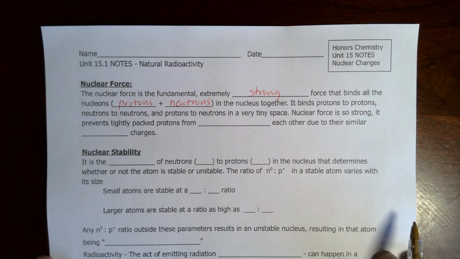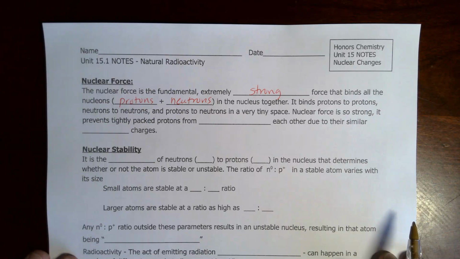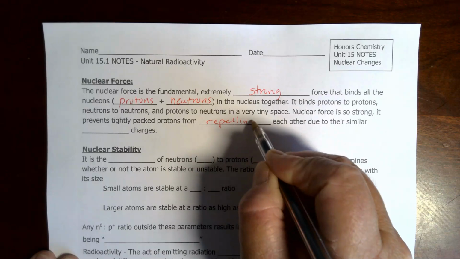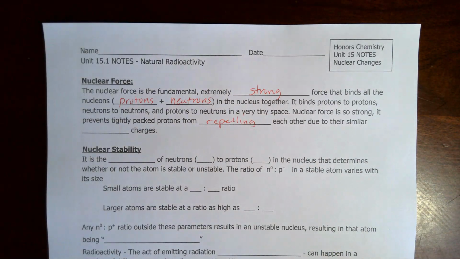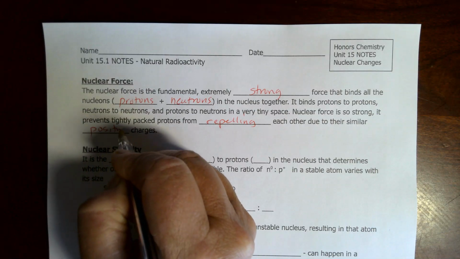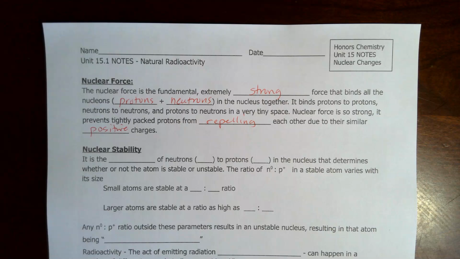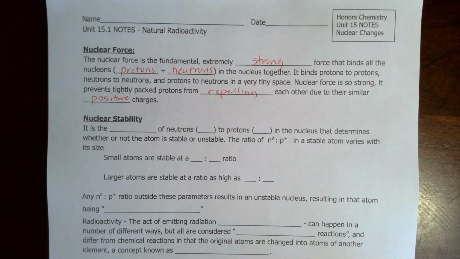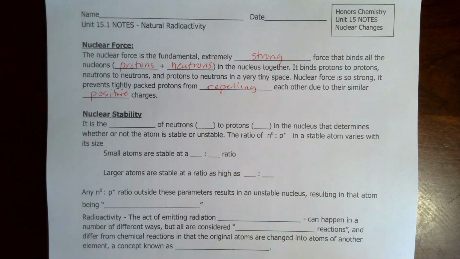Nuclear force is so strong it prevents tightly packed protons from repelling each other, due to their similar positive charges. A lot of times you're going to hear about whether a nucleus is stable or unstable. So that's what we're going to dive into next.